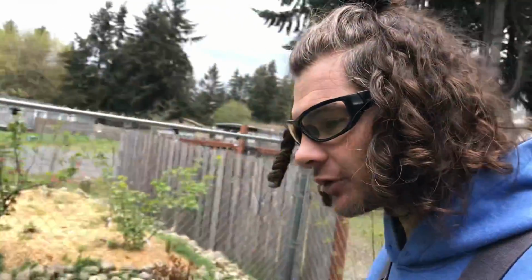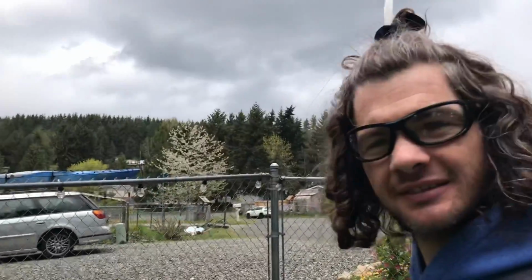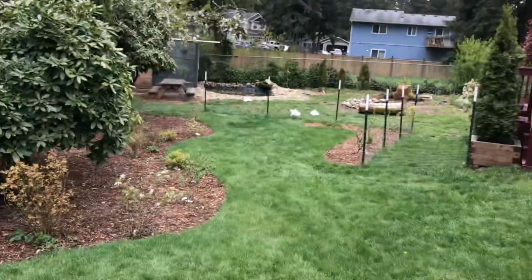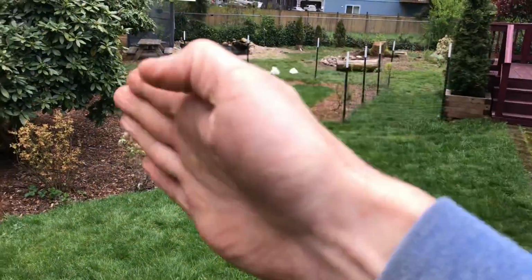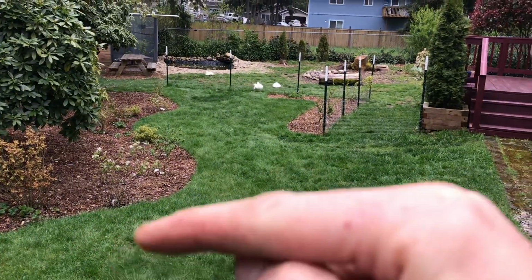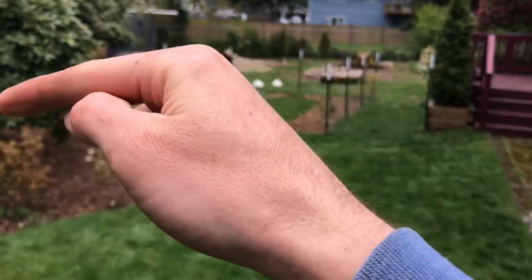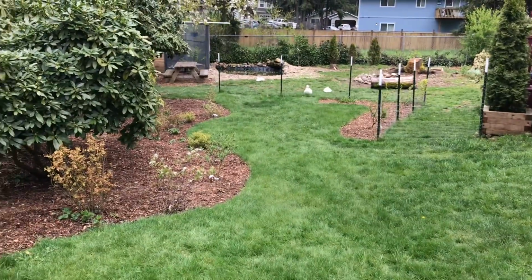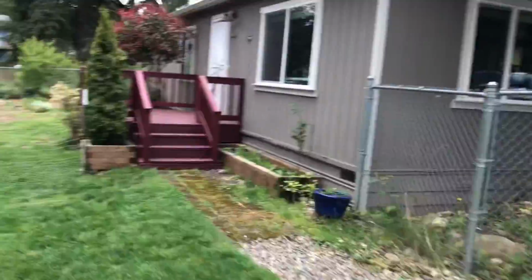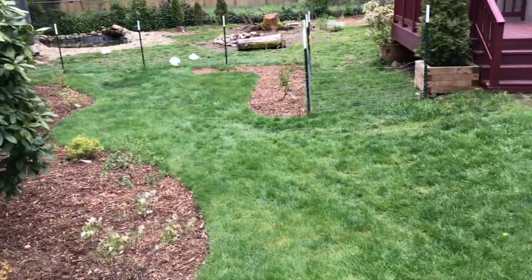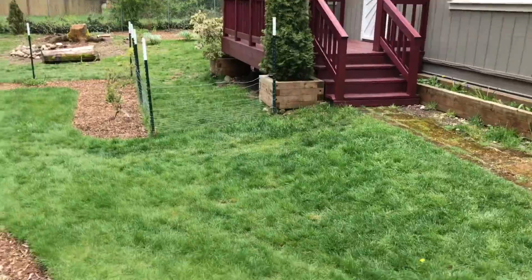So what I really want to talk about, though, is these beds and how I design them. The reason why we got these beautiful flowing lines and not straight edges like that is because of the lawnmower. The lawnmower. Yes. So when I mow this grass, I mow it the same way every time.